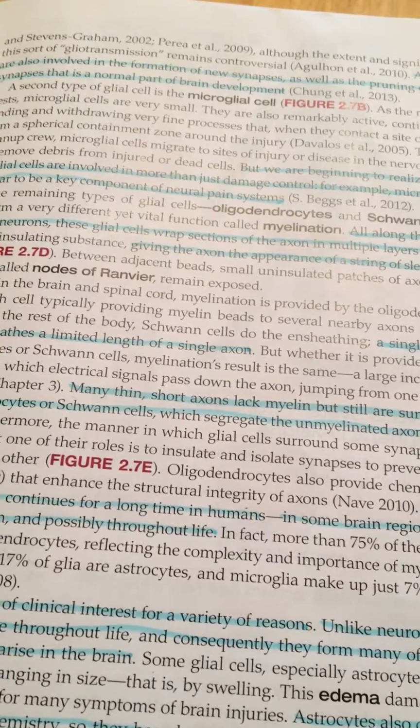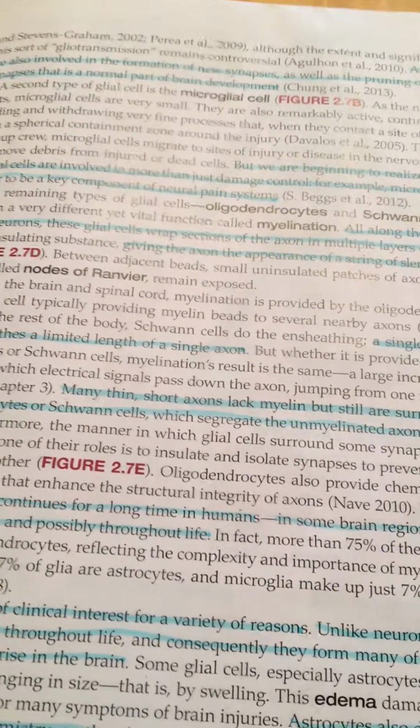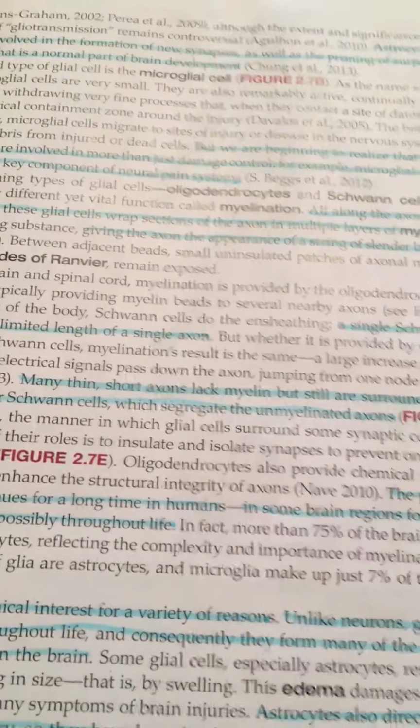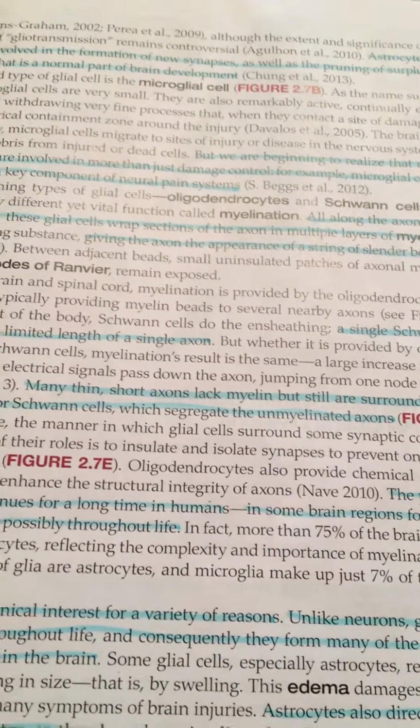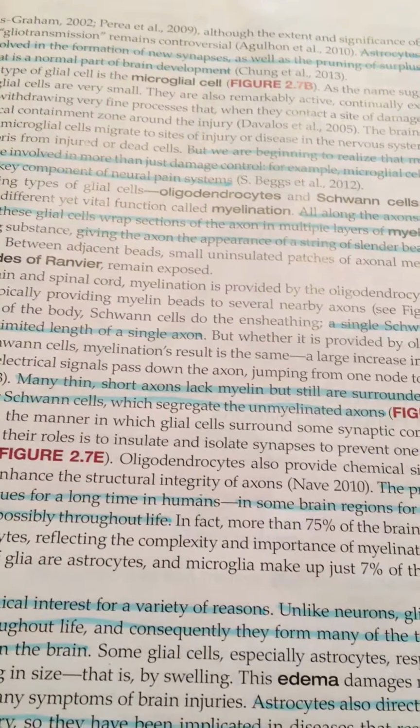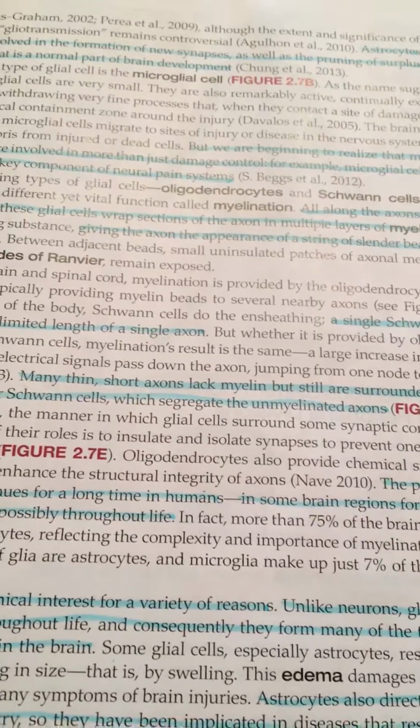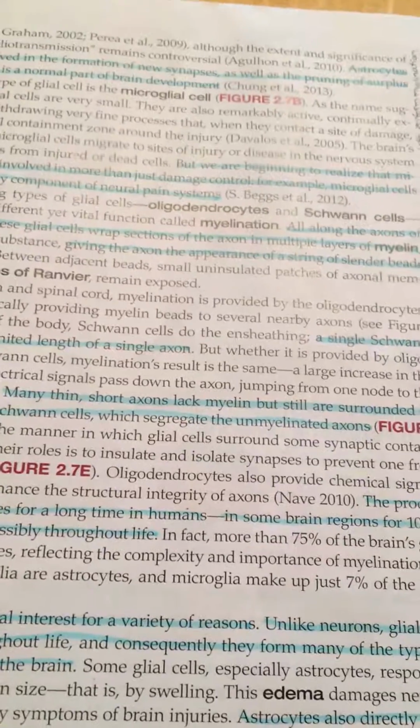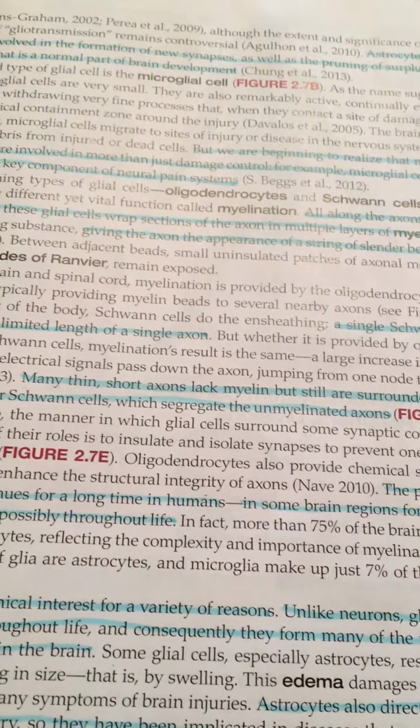This is seen when glial cells swell in response to brain injury. It's especially common in astrocytes. This produces a type of edema, which is swelling of tissue such as brain in response to injury. This edema damages neurons, and it's responsible for many symptoms of brain injuries.